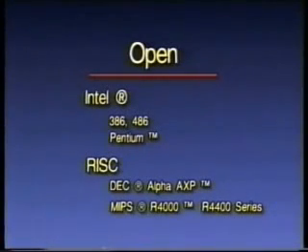Customers also ask that we provide them with an open system. Windows NT Advanced Server is open in that you can choose what type of hardware you wish to run it on. It runs on Intel 386, 486, and Pentium systems, as well as RISC-based systems such as the MIPS R4000 series or the DEC Alpha chips, as well as symmetric multiprocessor systems from each of these architectures.